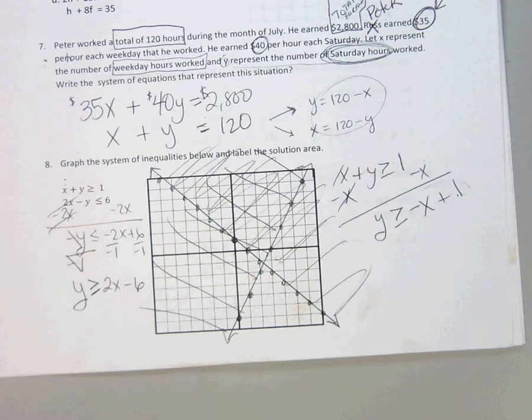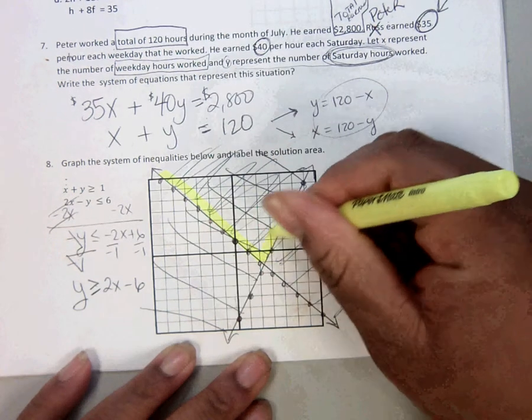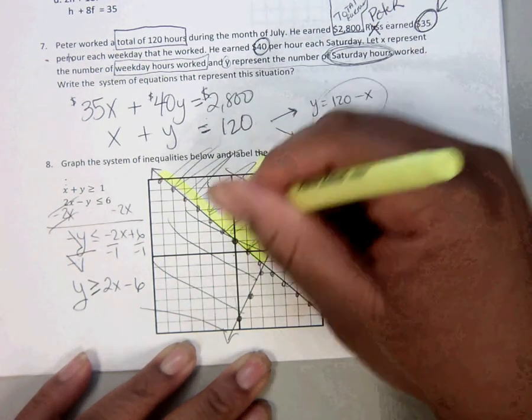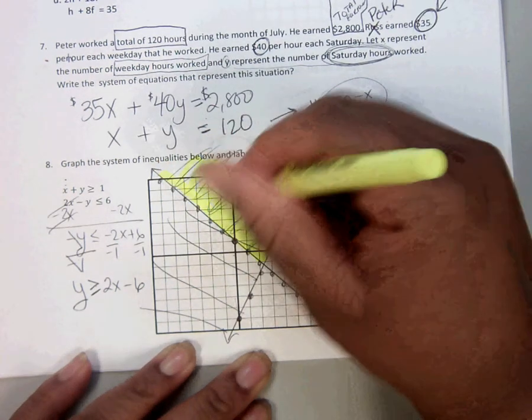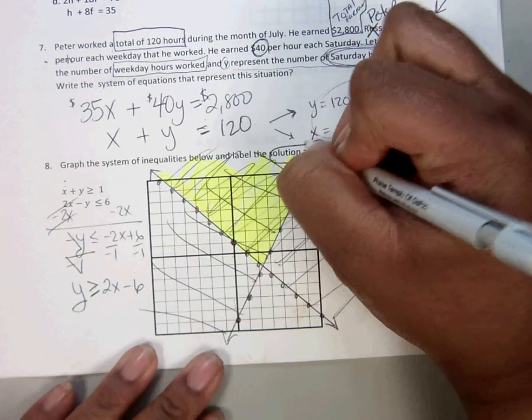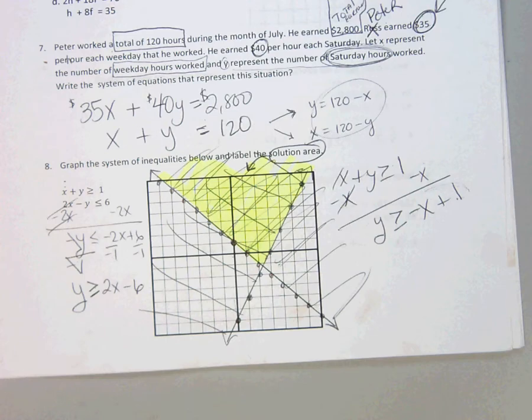And the double shaded region is here. So it said label the solution area. Solution area is here. And we'll move on to the next question.